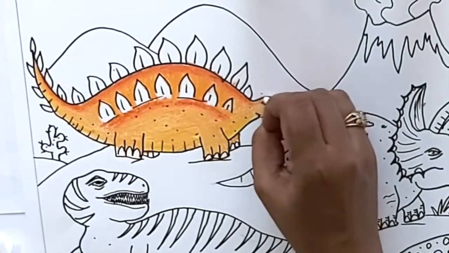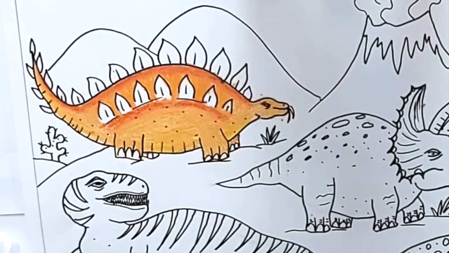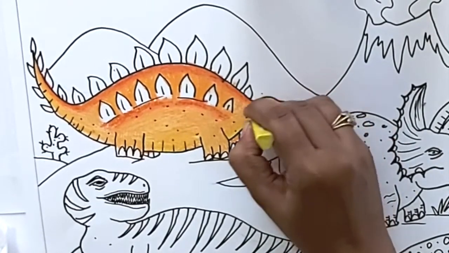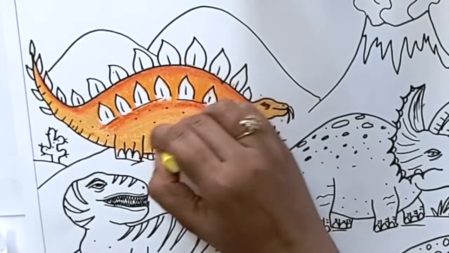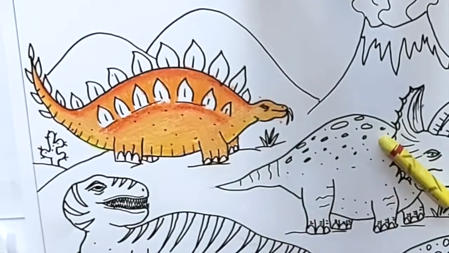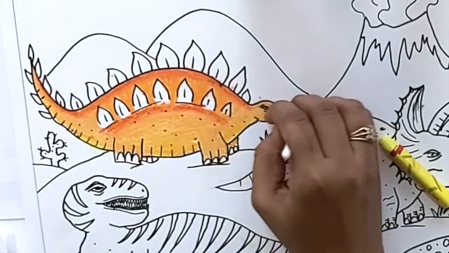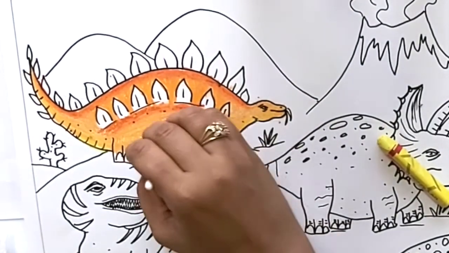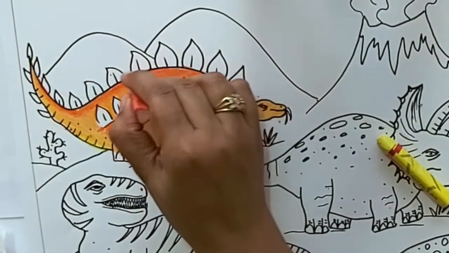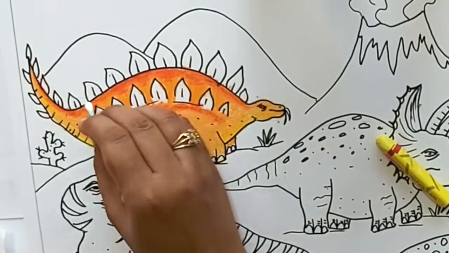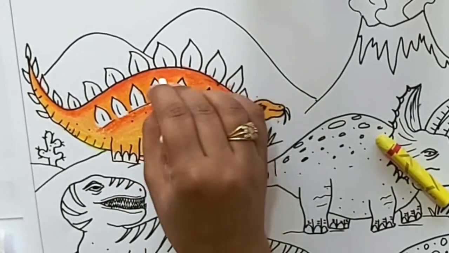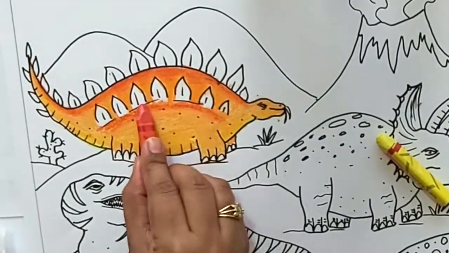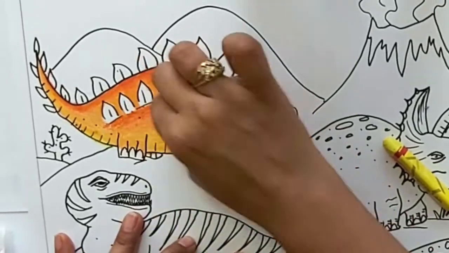While you're blending, you may feel like adding more color, sometimes orange, yellow or red, as and wherever you want to add more shades. So for example, I wanted to darken the top part, so I added red over there. Now I'm adding a little bit of orange in the middle to give this body a better appearance.